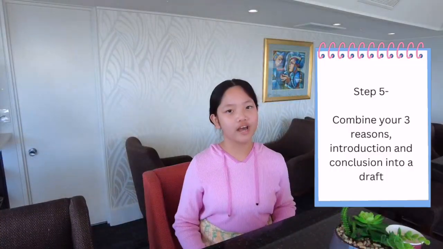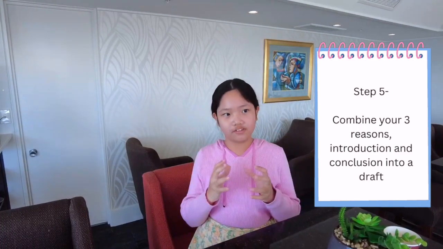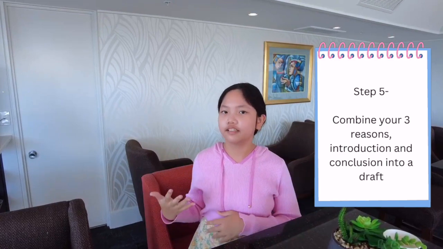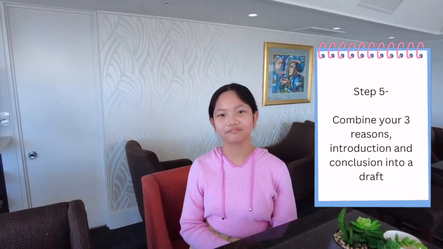Step 4 is to make a conclusion. Making a conclusion is like a blurb on the back of a book, which basically summarizes the whole story. But in this persuasive speech, a conclusion is summarizing all the 3 reasons for your persuasive topic. Step 5 is to glue in or combine all the 3 reasons, introduction, and conclusion into a draft. It's basically gluing the pieces together.